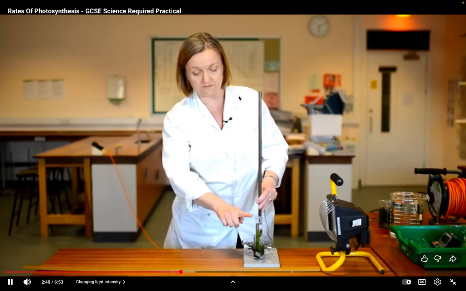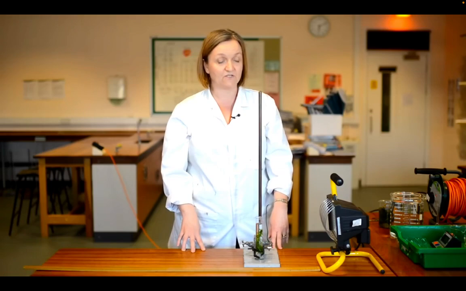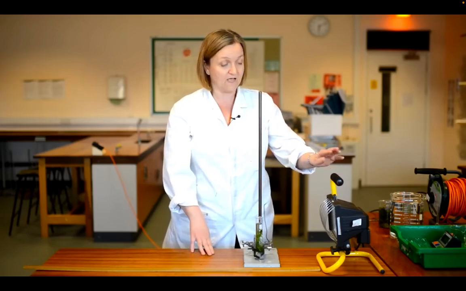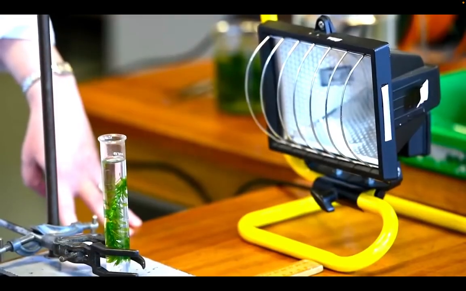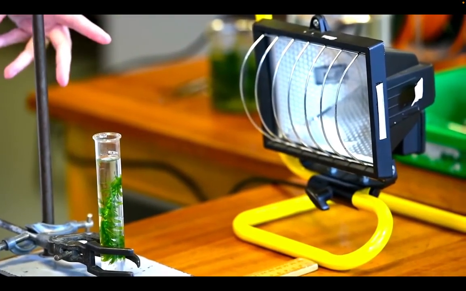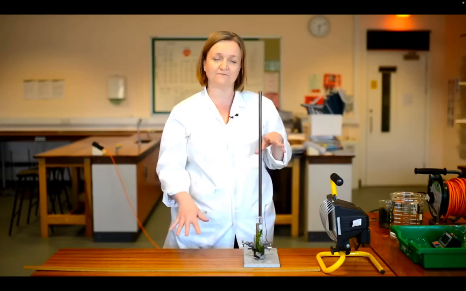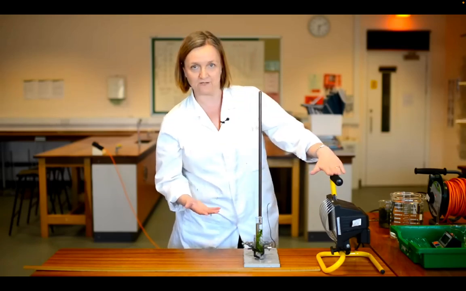We're going to change the distance to be our light intensity, and to change that we're going to change the distance between our pondweed and our light source. Now I'm using quite a powerful light bulb here, but actually it may be better, and you may have done this at school, to use an LED light source. This is because the LED sources don't give off very much heat energy, and of course because the temperature will also affect the rate of photosynthesis, we don't want to have two variables changing at once because that would make the test unfair. But this is the one I'm using today.